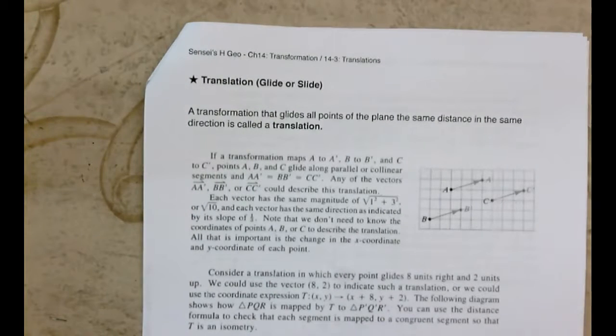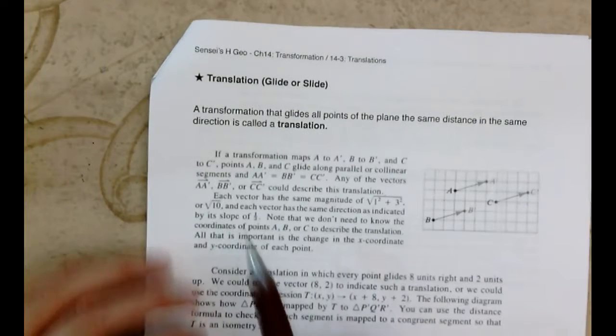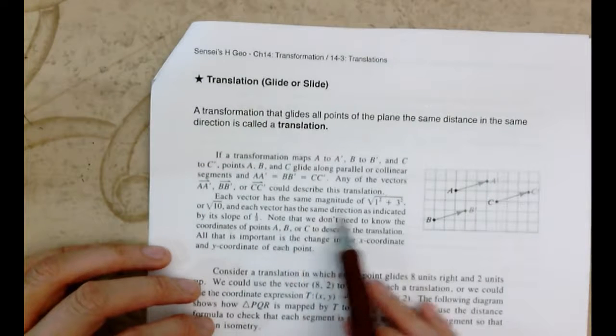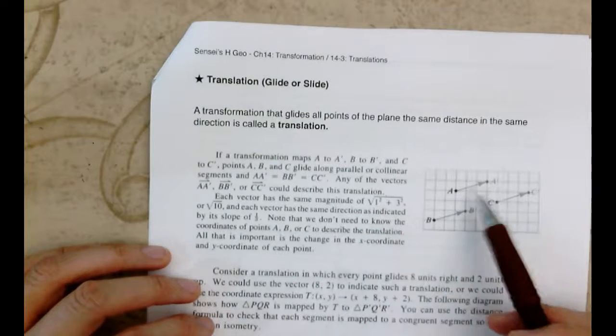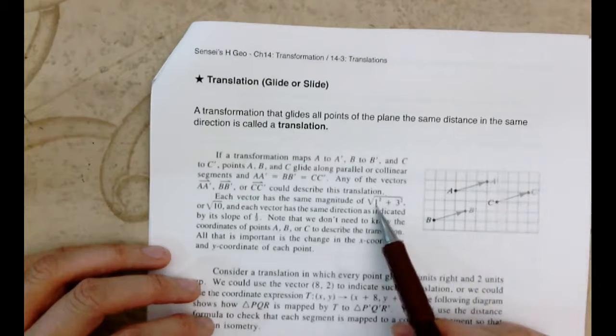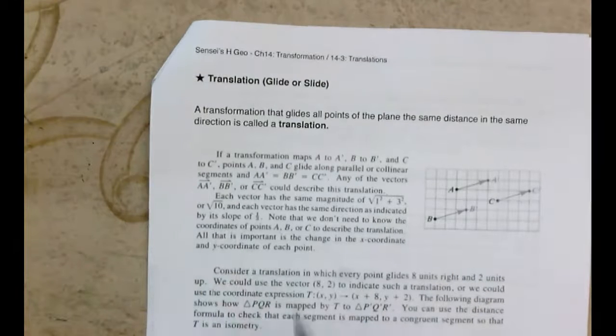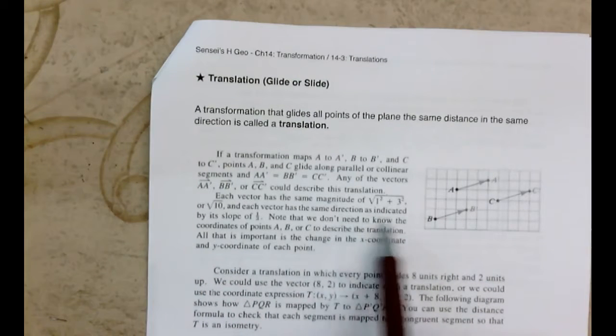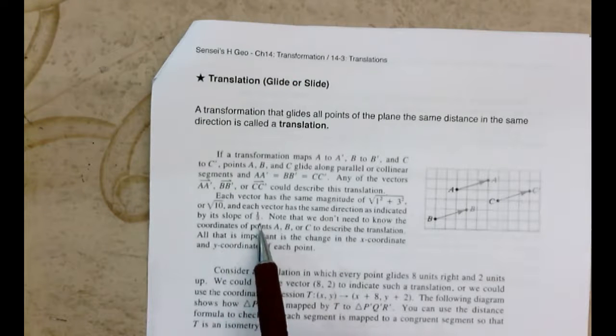Just like in the warm-up, where I told you to go up 3 and left whatever I asked, I forgot. Anyway, each vector has the same magnitude. The magnitude is this distance right here, which is the distance formula, so it's 1 squared plus 3 squared, or root 10. And each vector has the same direction, as indicated by its slope of 1/3.